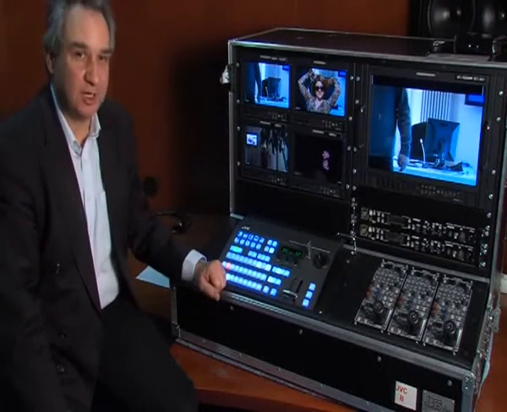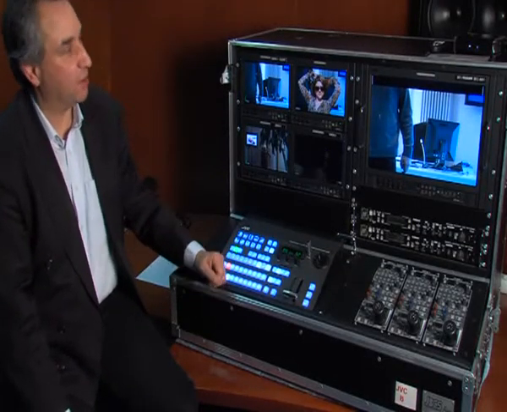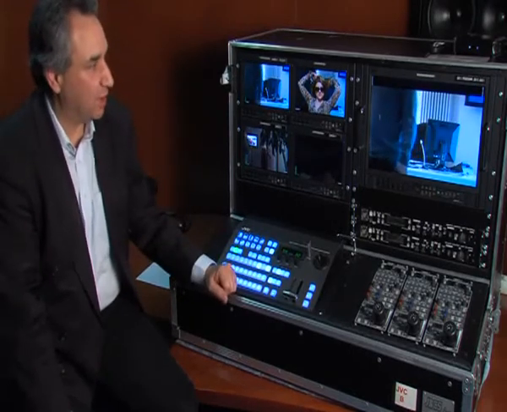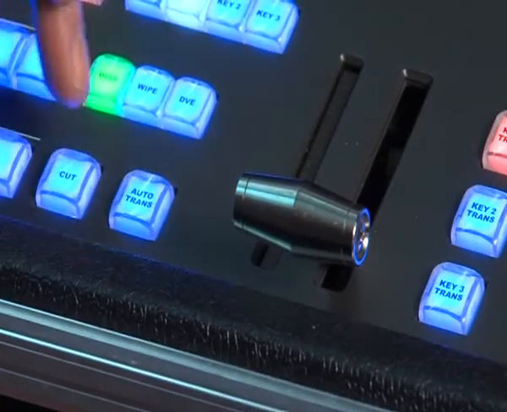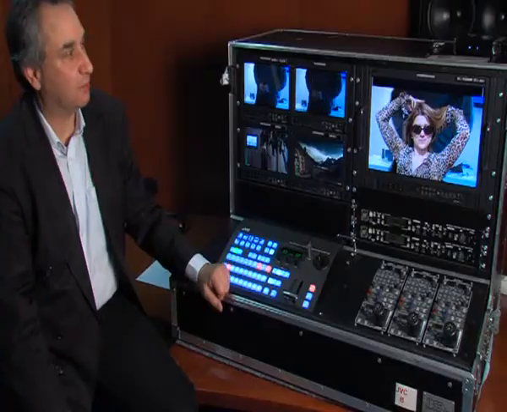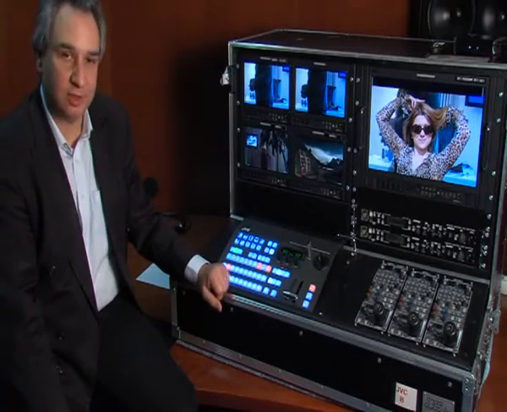So far this chroma key is on the preview monitor. Now, of course, if you want it to be seen on the main output of the switcher, all you need to do is hit the cut key and the chroma key will be seen on the output of the switcher.